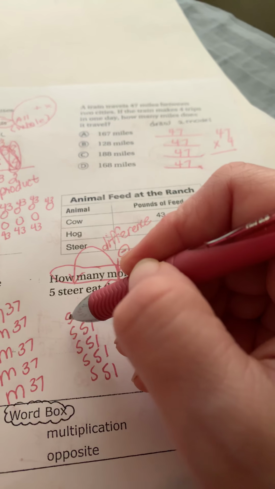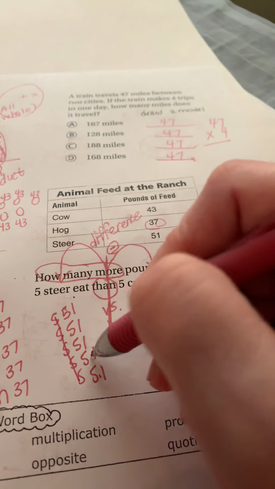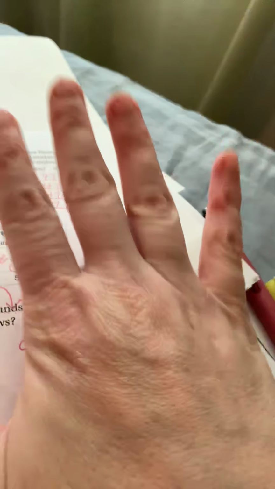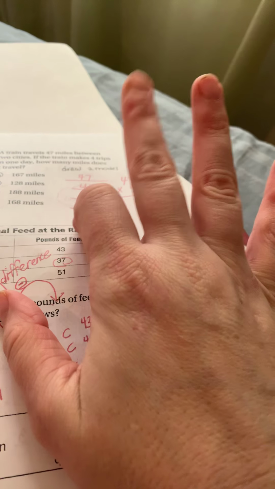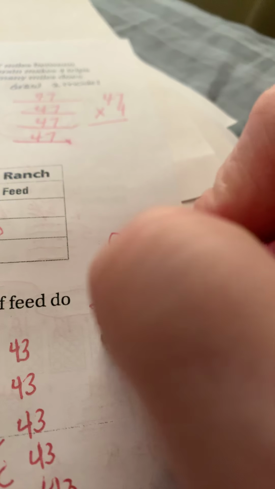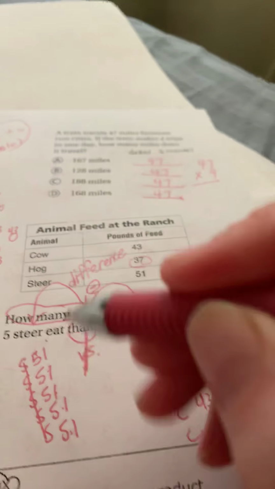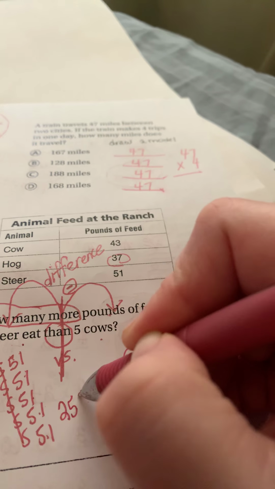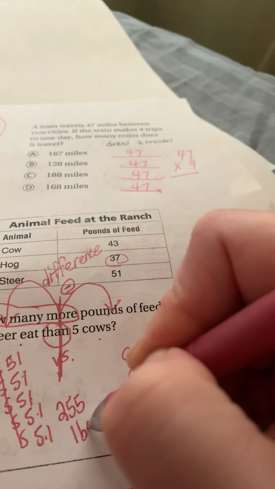All right, so steers. How many steers? 5. How many times do we see this number? 5. Okay, so we would have to do 5 groups of 51. So bottom digit, 5 groups of 1 is 5. 5 groups of 5. Hold up 5 fingers. Count by 5. 5, 10, 15, 20, 25. Do I carry? Nope, no one's there. So the answer is 255. That's how many pounds the steers eat.